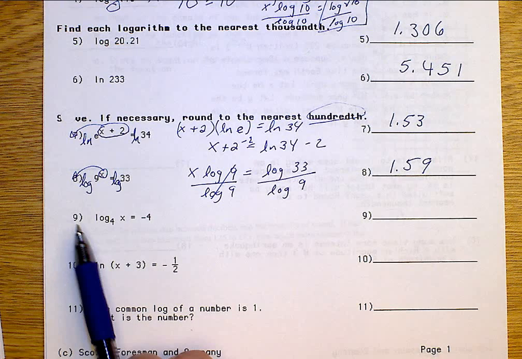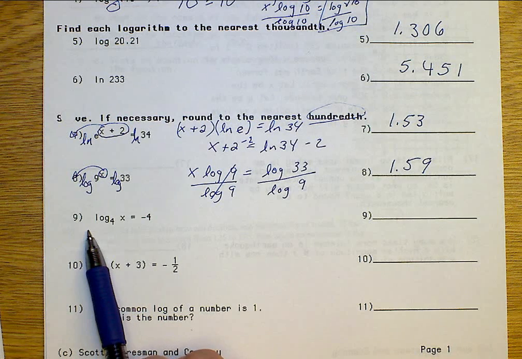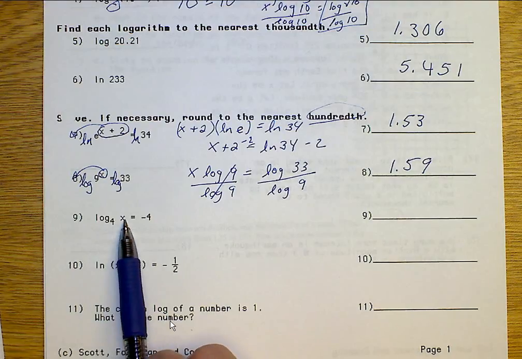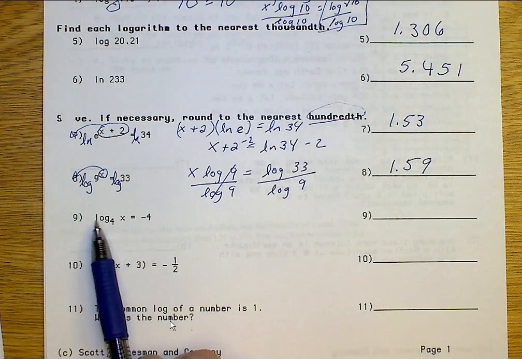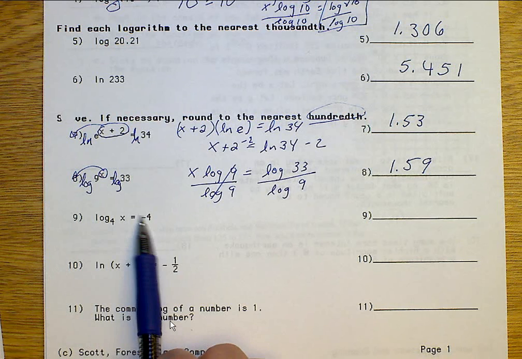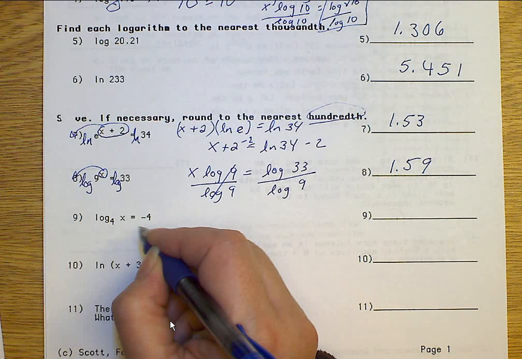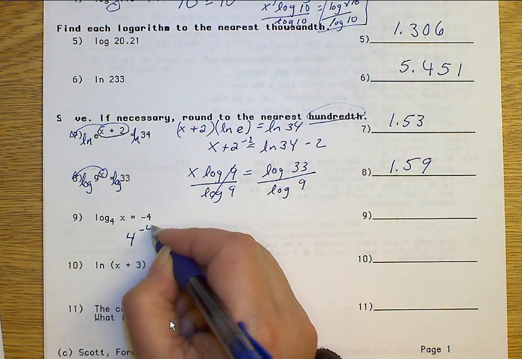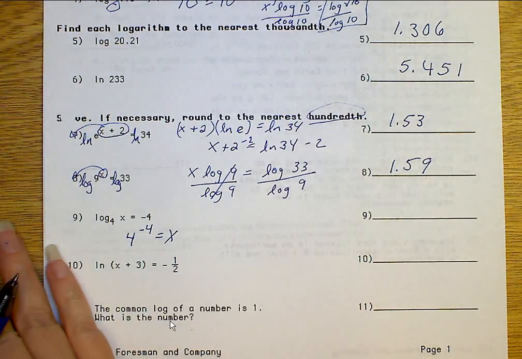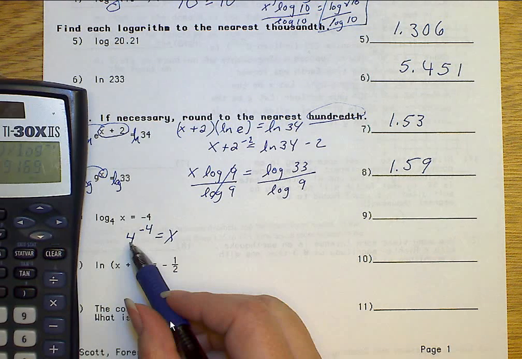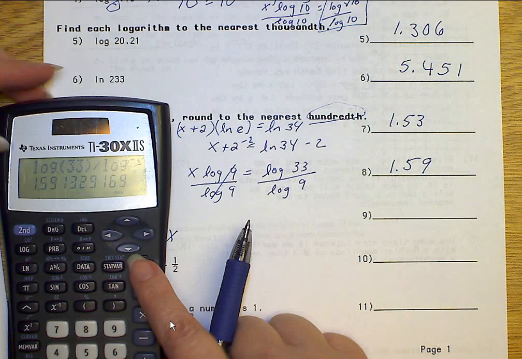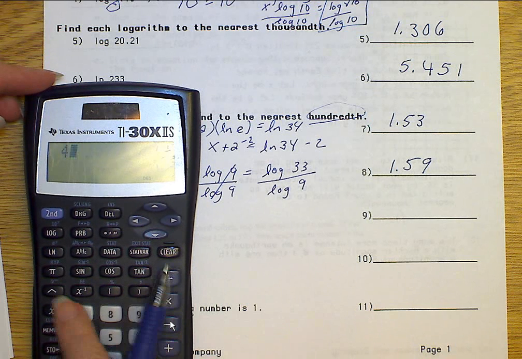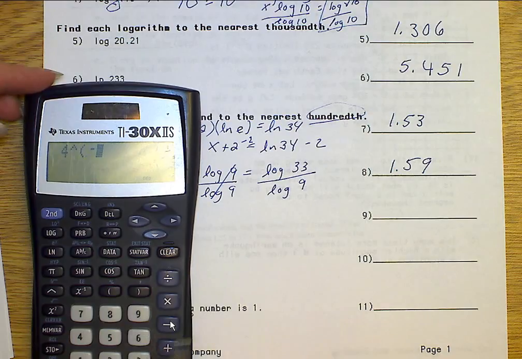Number 9, I have log base 4 of x equals negative 4. Logs are what? Yes, exponents. So that means my base is 4, my exponent is negative 4 equals x. Alright, so now I simply just put 4 to the negative 4 into the calculator. So I have 4 raised to the negative 4.